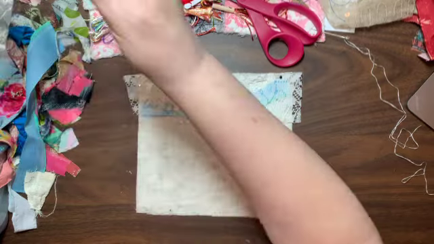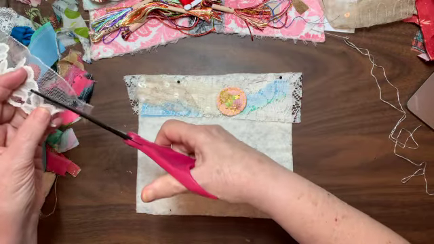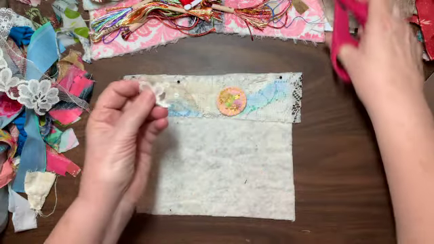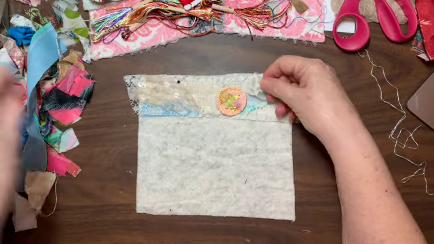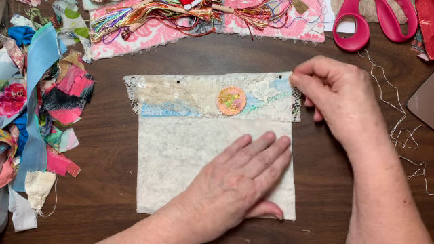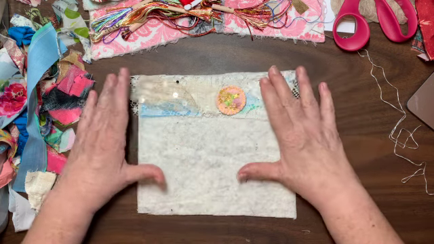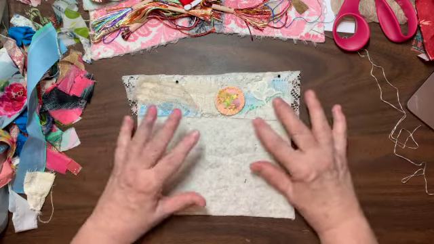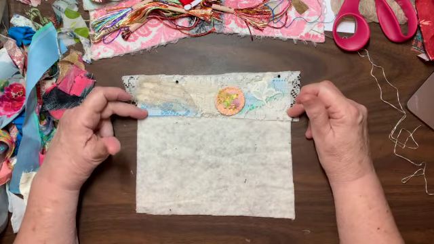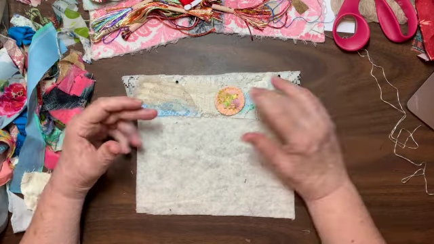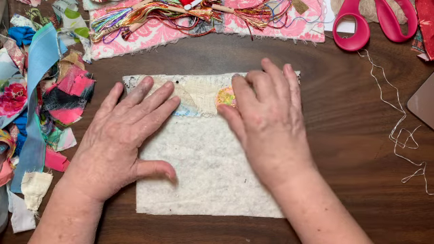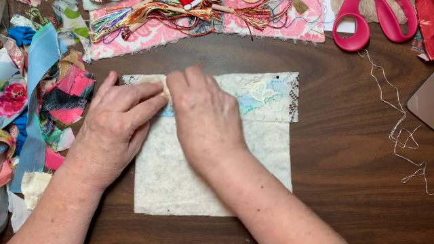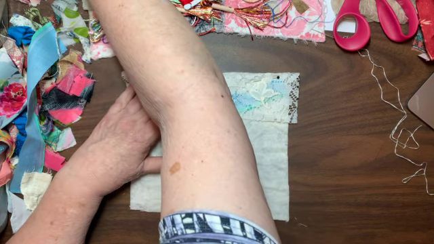Let's see. A little piece of this is almost like a cloud effect. We could break up this over here with that. Okay, I like that because it gives me some interest in there. I started with my throwdown, and then I add to it as I see and I want. So let me just pin this so I can stitch it.